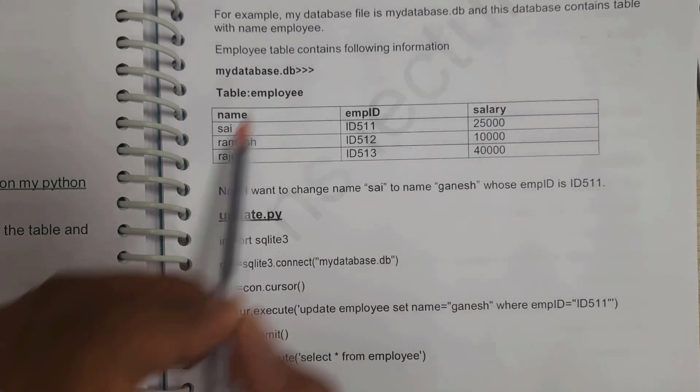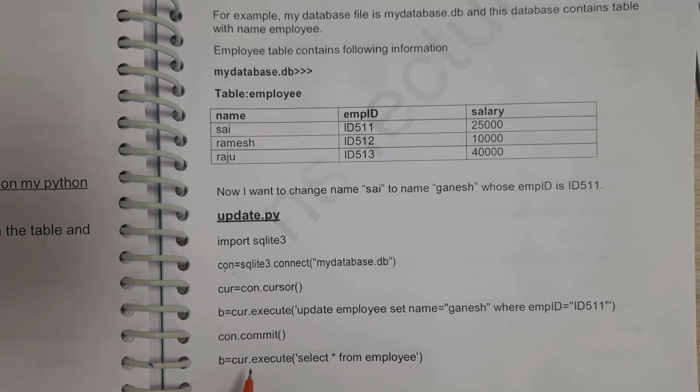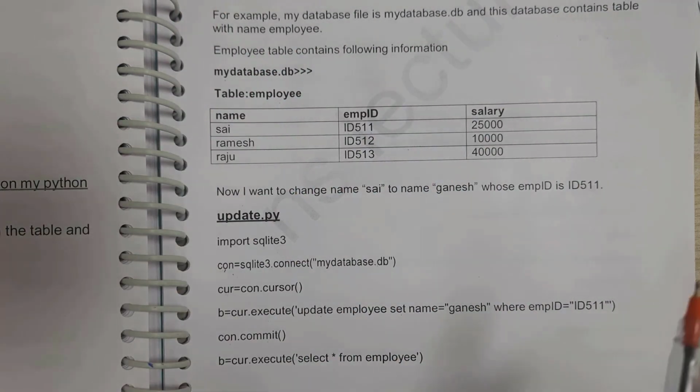Now I want to read this data. This is the command in order to read data. So just write here b equal to cursor dot execute select star from employee. Whatever data is present inside the employee table, it will select all this data and it will store this data in variable b.